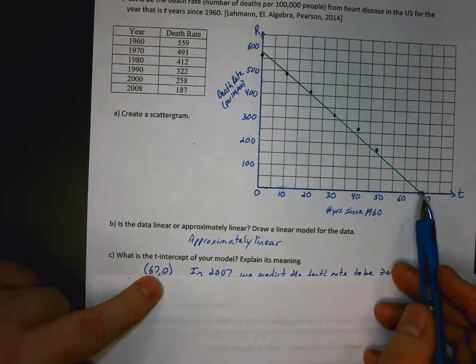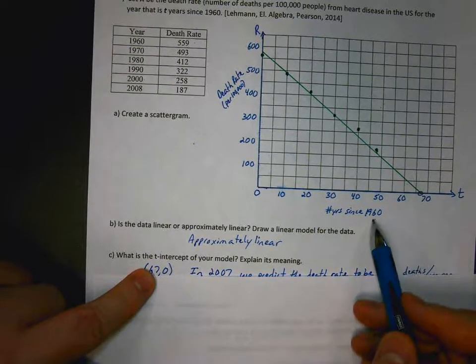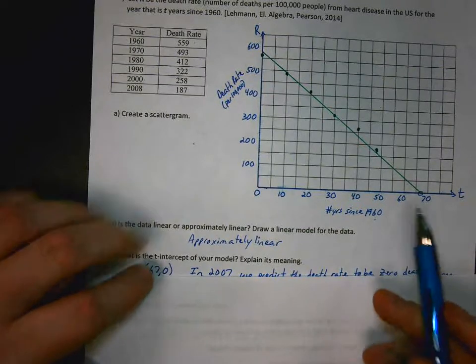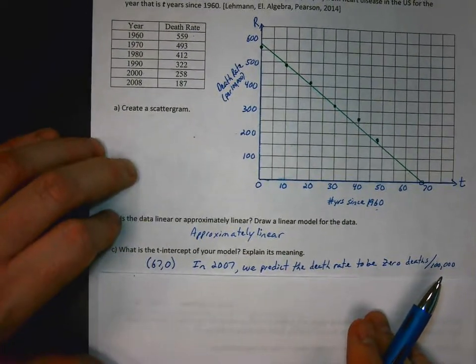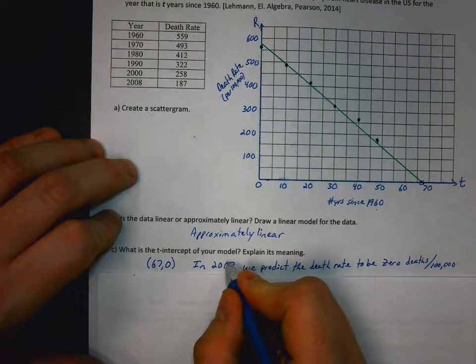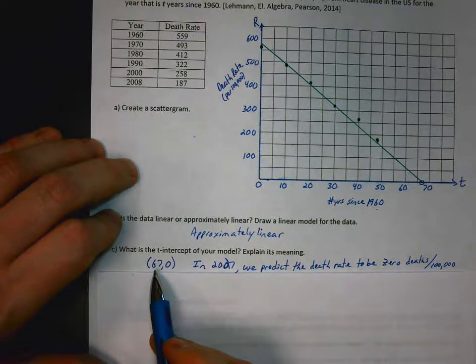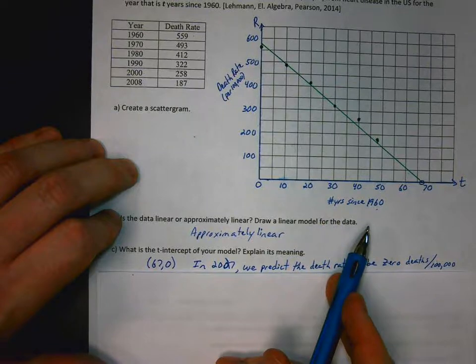And to explain the meaning of that point, we'll remember that t, the first value in your ordered pair, is the number of years since 1960. So 67 years past 1960.